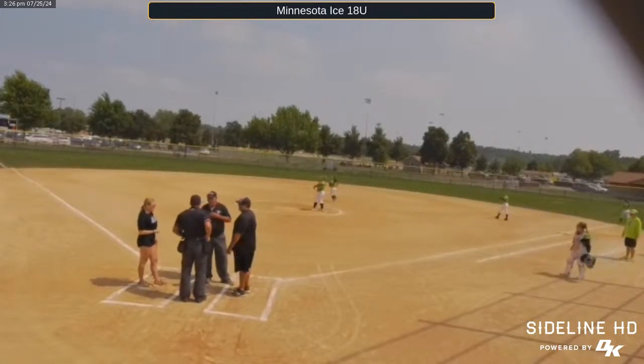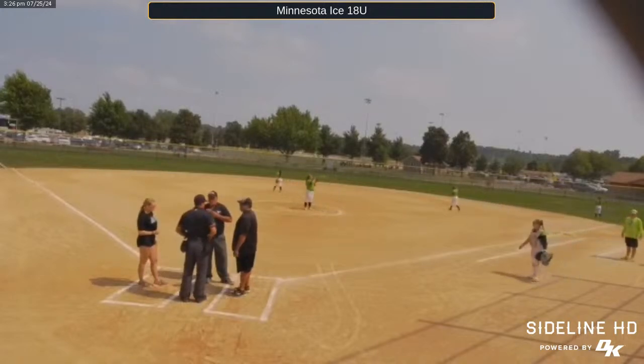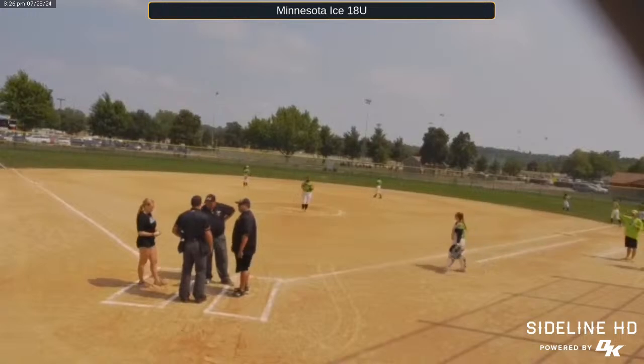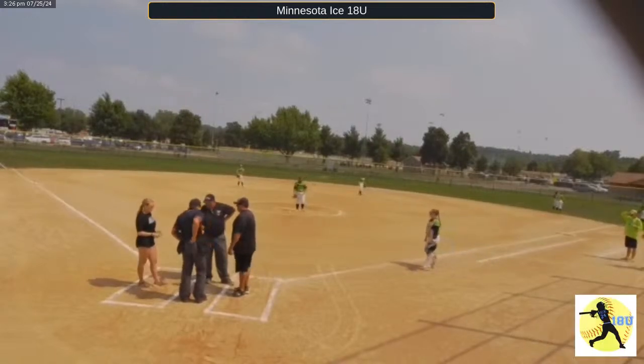So it looks like the Colorado Avalanche are going to be the home team. Apologize, that's actually the Colorado Invasion. I'm probably going to do that about 250 times.